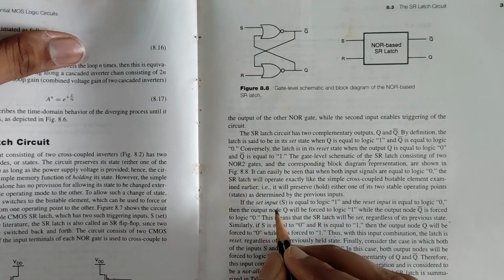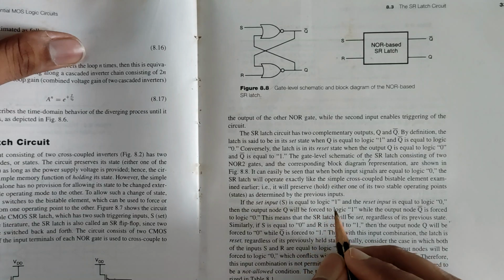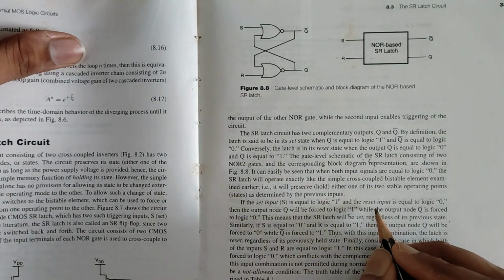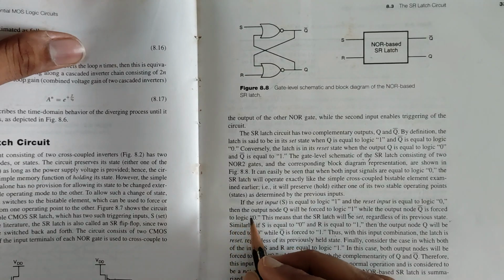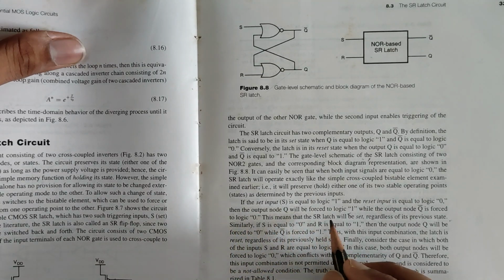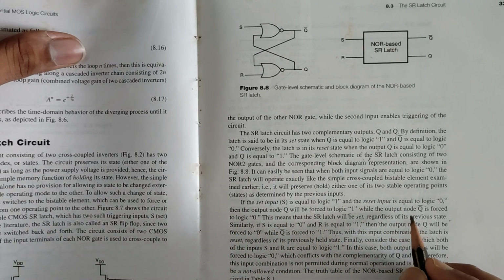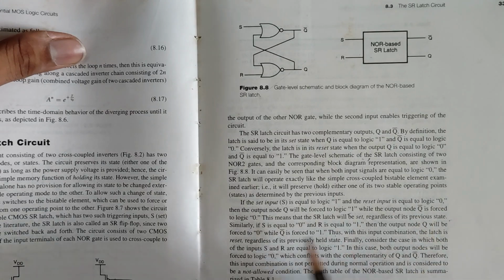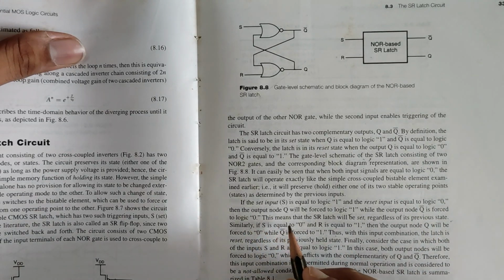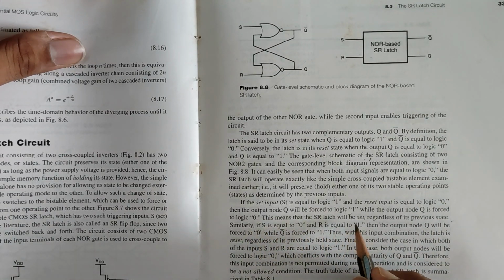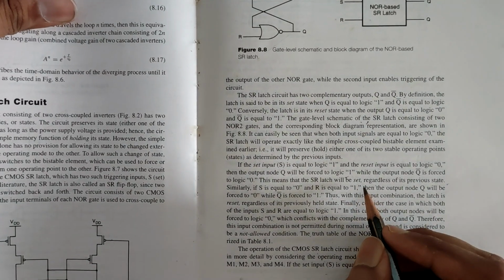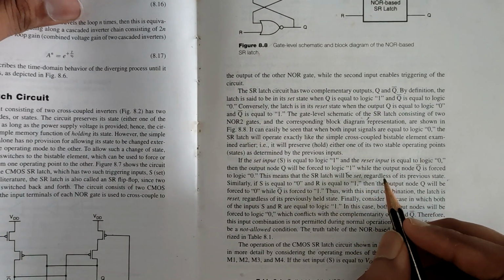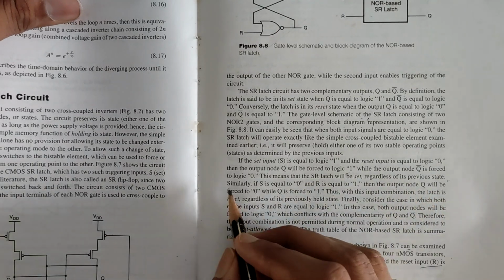If the set input S is equal to logic 1 and the reset input R is equal to logic 0, then the output node Q will be forced to logic 1 while the output node Q dash is forced to logic 0. This means that the SR latch will be set, regardless of its previous state.